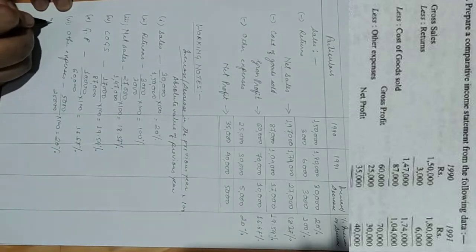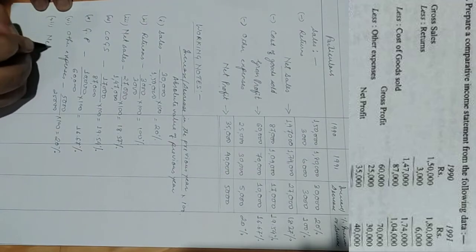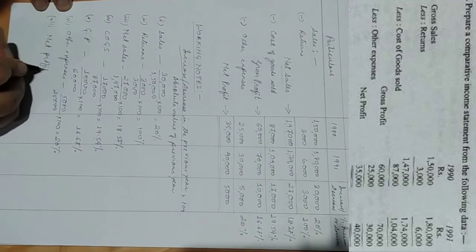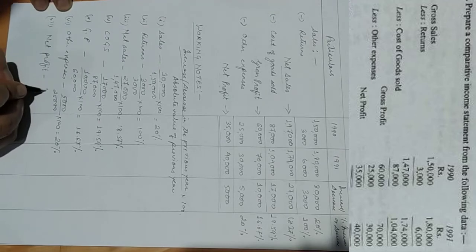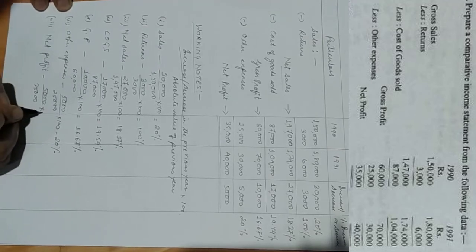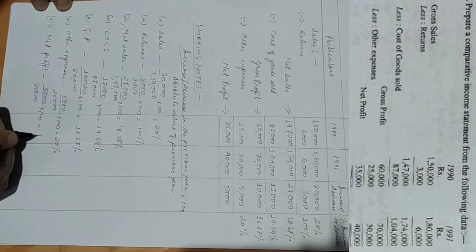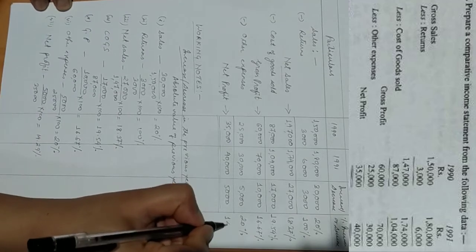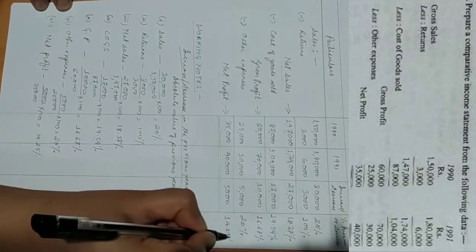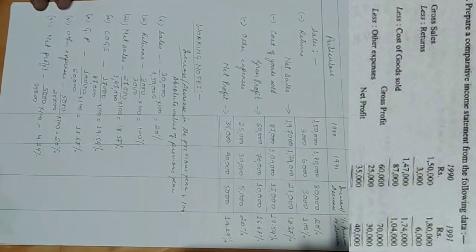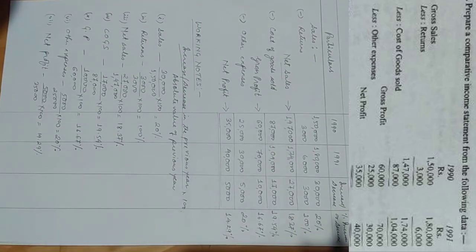So the last one, that is your net profit. Net profit value is 5,000 again, divided by 35,000 into 100. So you are getting here 14.29%. So here we'll write 14.29%. So this is how we calculate the percentage increase or decrease.